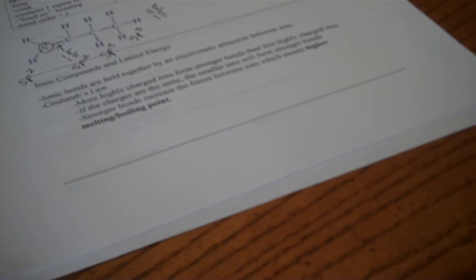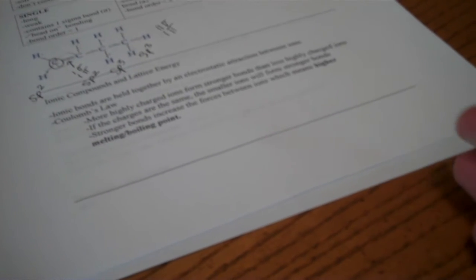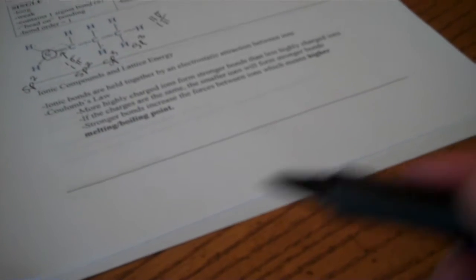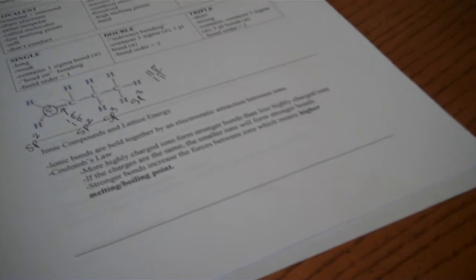Okay, ionic compounds and lattice energy. So ionic bonds are held together by a really strong electrostatic attraction between its ions. Coulomb's law says that the more highly charged ions form stronger bonds, and less highly charged ions are weaker. If the charges are the same, smaller ions will form stronger bonds. This affects your melting and boiling point, because as you have a stronger ionic bond, the forces between your ions are stronger, and so boiling or melting becomes higher.